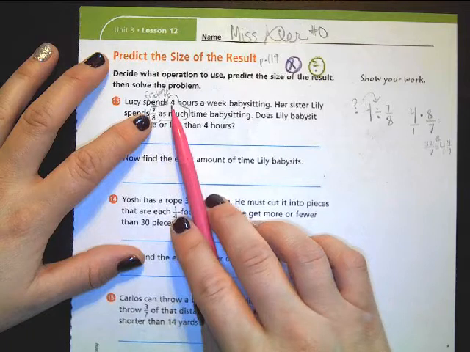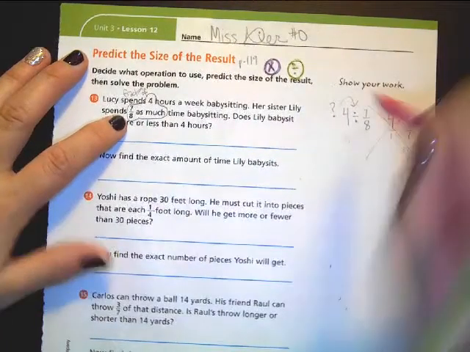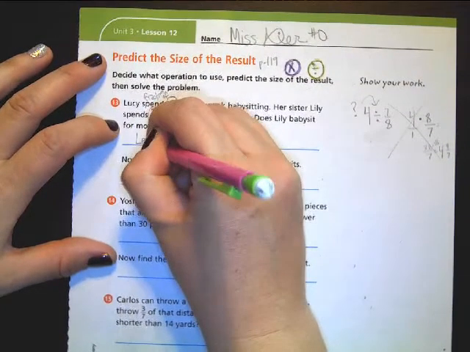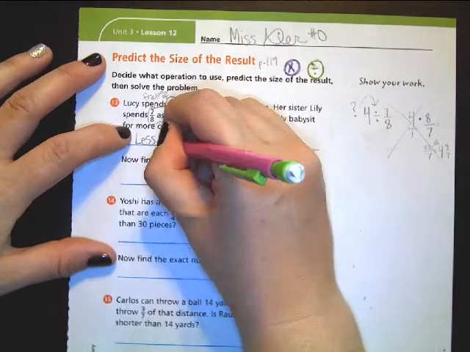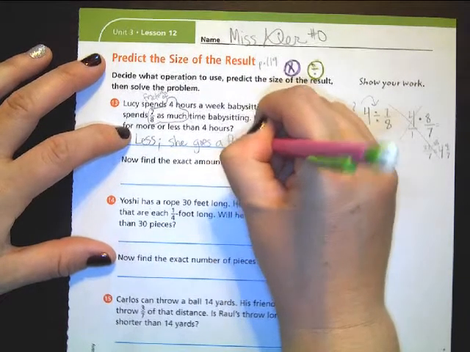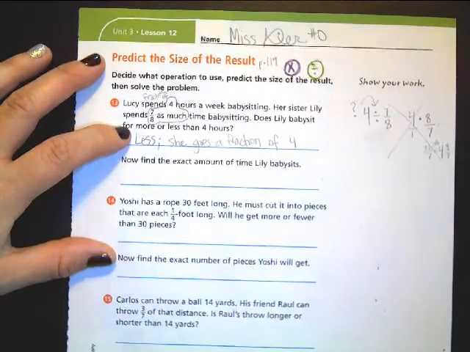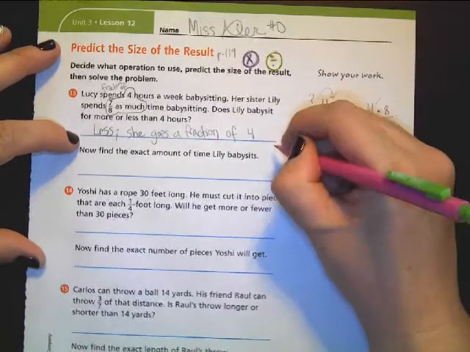She's supposed to be going a piece of what Lucy does. So it cannot be division. So does Lily babysit for more or less than 4 hours? Less. It is a fraction of 4. Or like less. We'll put a colon. She goes a fraction of 4. She's going a piece of 4, not a full 4. So it can't be division.